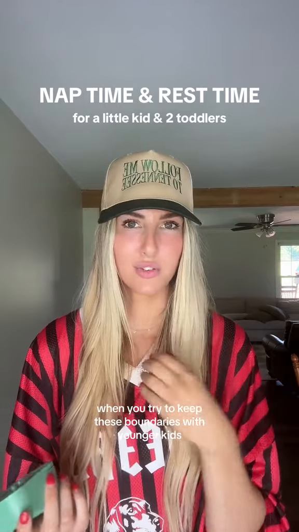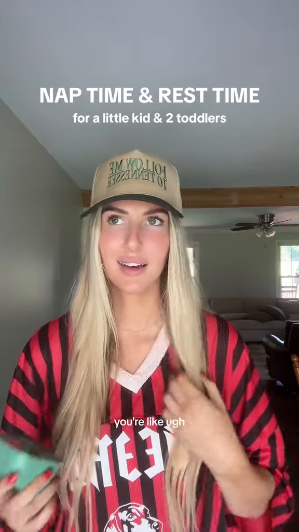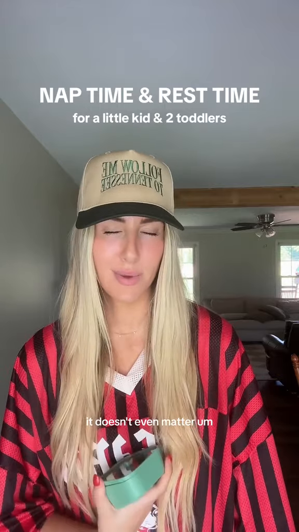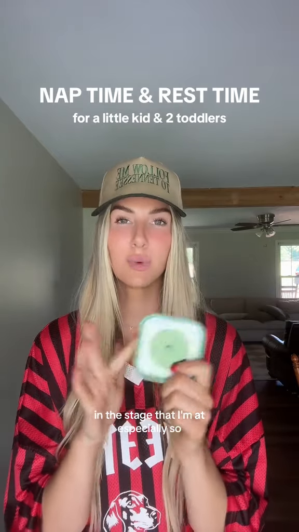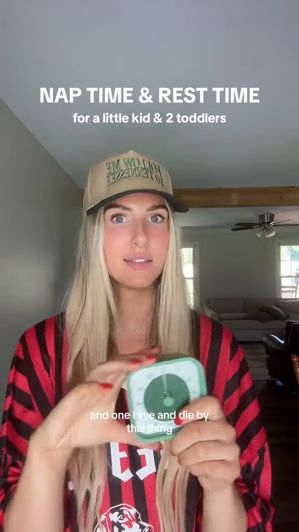When you try to keep these boundaries with younger kids, when you're first starting this, you're like, why am I even in this power struggle? It doesn't even matter. But this is a really helpful resource now in the stage that I'm at, especially. So I have 5, 4, and 1. I live and die by this thing.